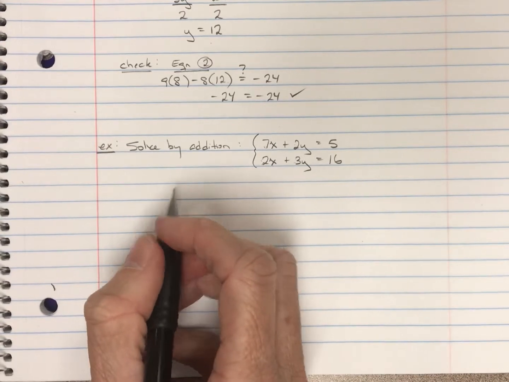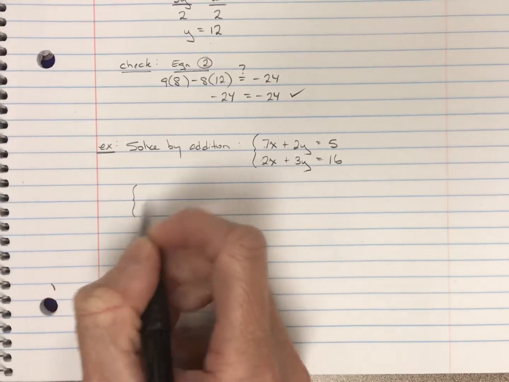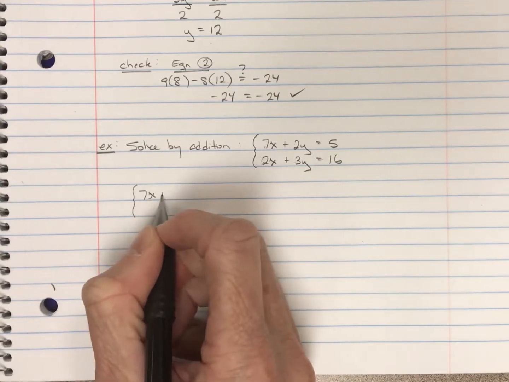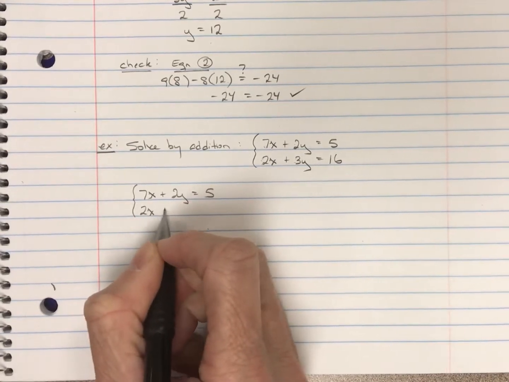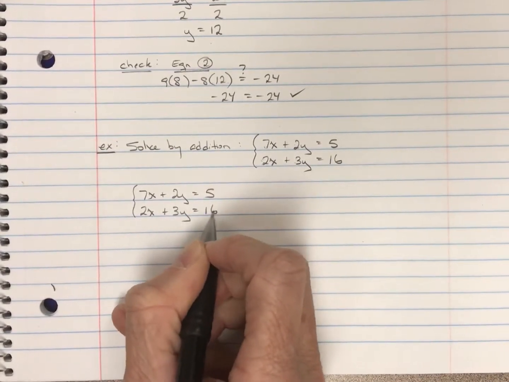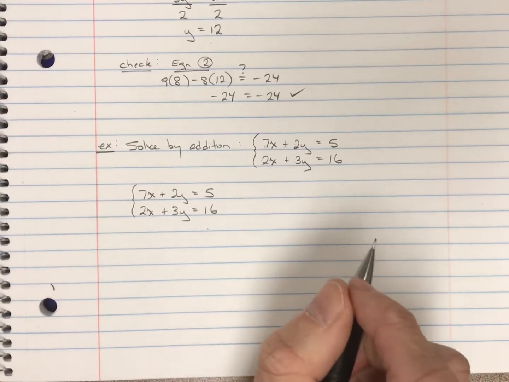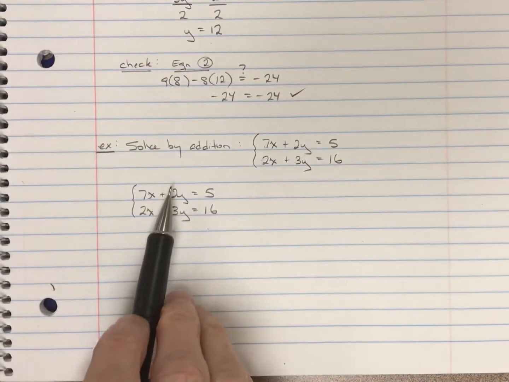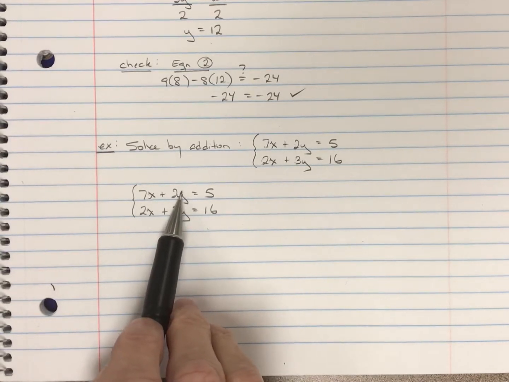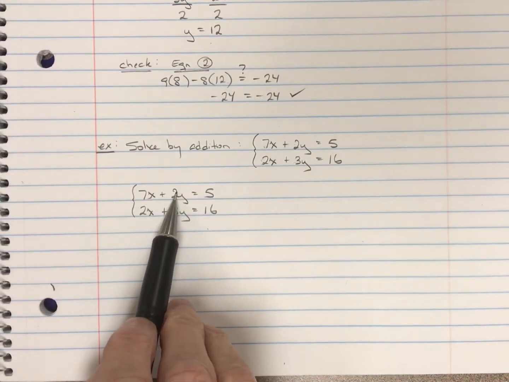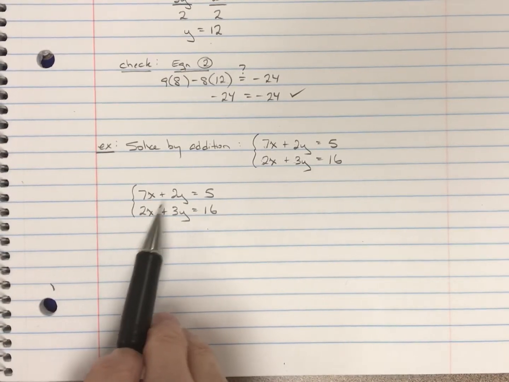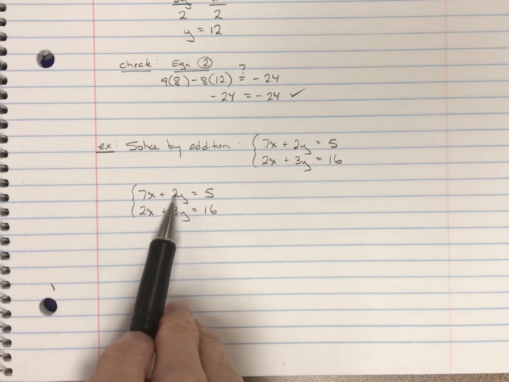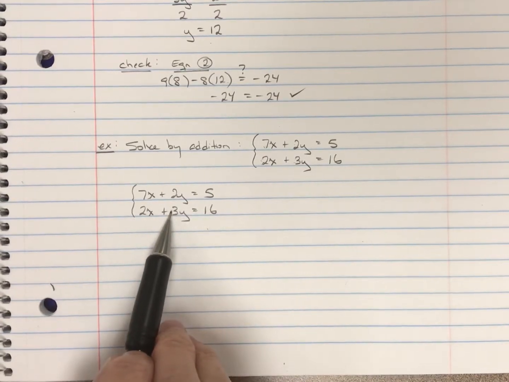So let's write them over here so we can do some multiplying. 7x plus 2y equals 5, and 2x plus 3y equals 16. Now you'll notice I can't just multiply one of these equations by a number and make it match up with the second one. So I'm going to have to multiply both equations by numbers to give me the same coefficient or opposite coefficients for either the x's or the y's.